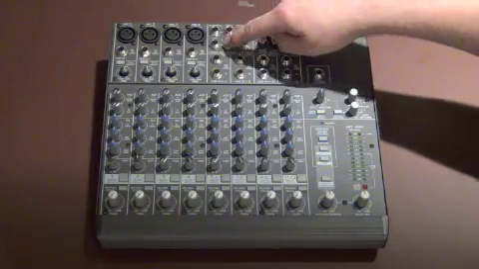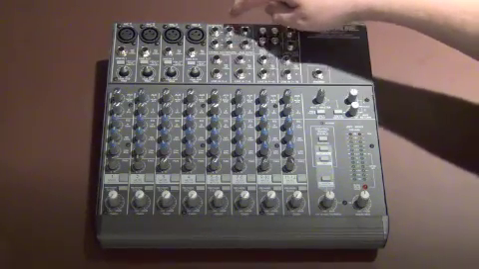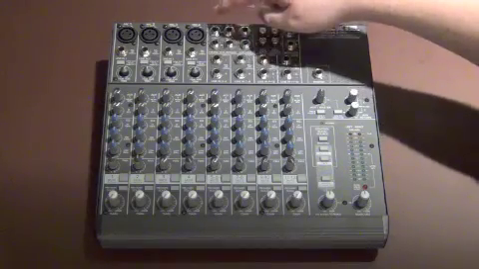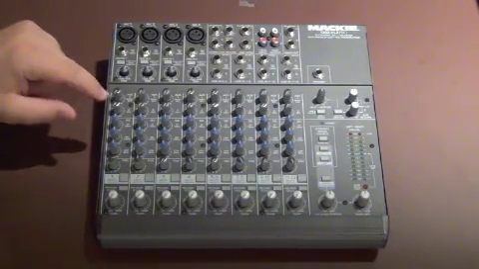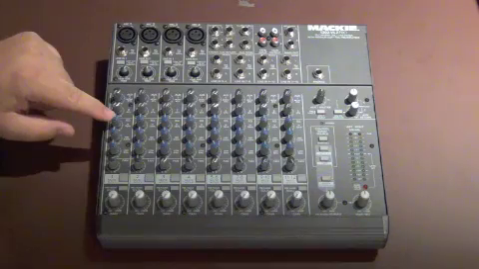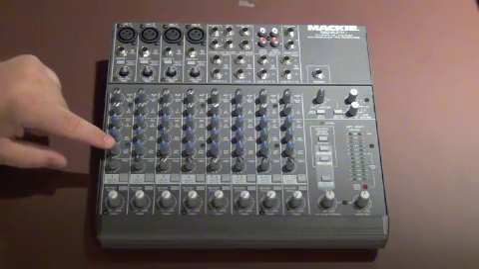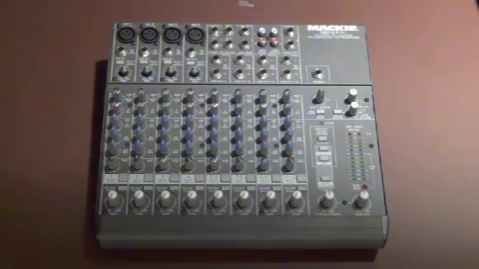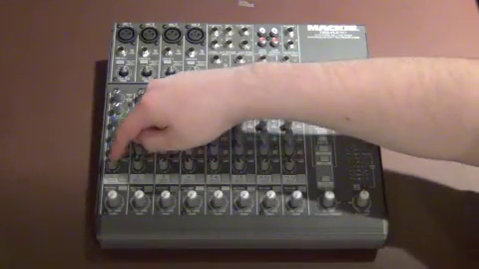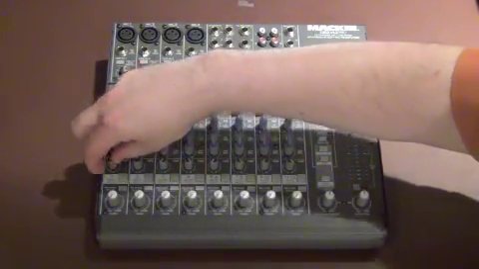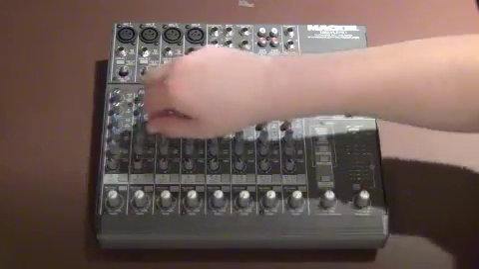And there's aux returns here. You can bring the signal back in either mono or stereo. So left and right, 1 and 2, or just mono 1 and 2. Further down the channel strip, there is a 3-band EQ. We have a high, a mid, and a low. And this gives you EQ control over each individual channel. Next down the channel strip, we have the pan pot instead of that hard pan button of the first mixer, so you can turn the knob and discreetly control how much left or right channel you are sending to.